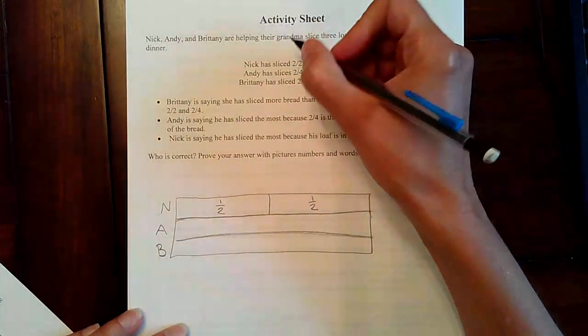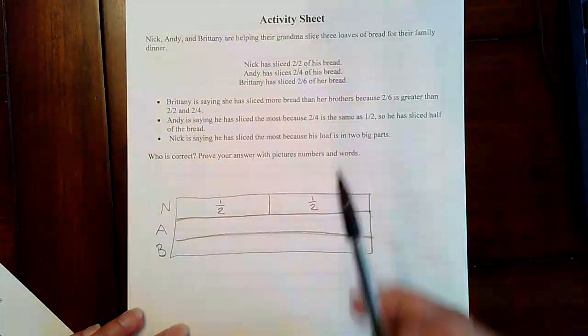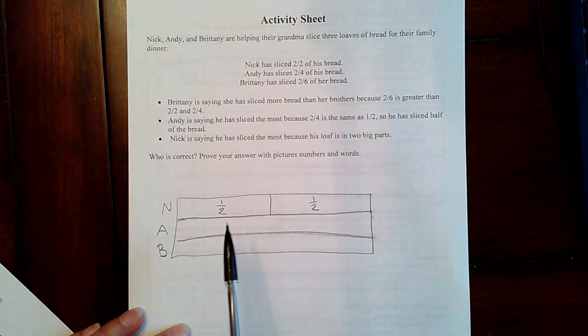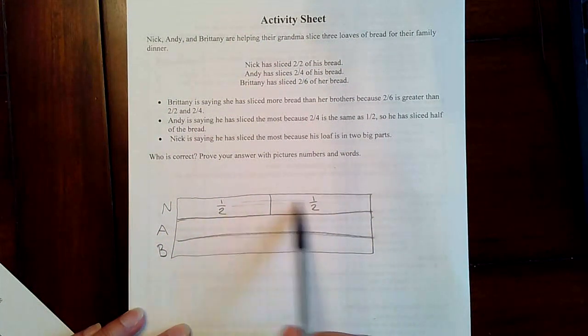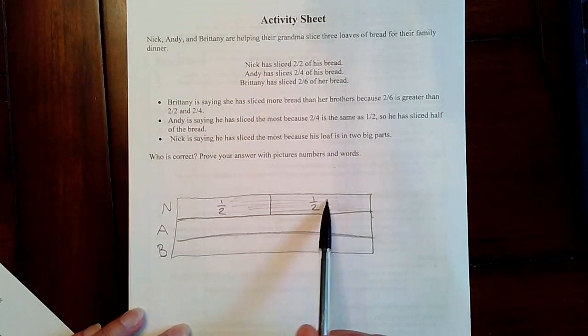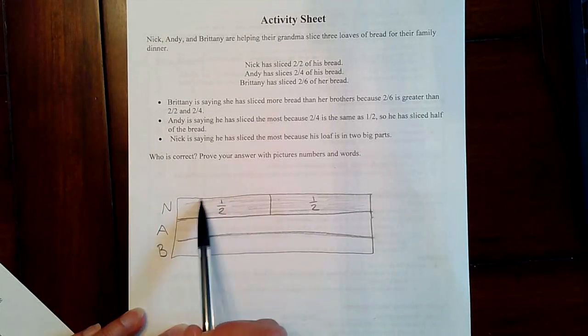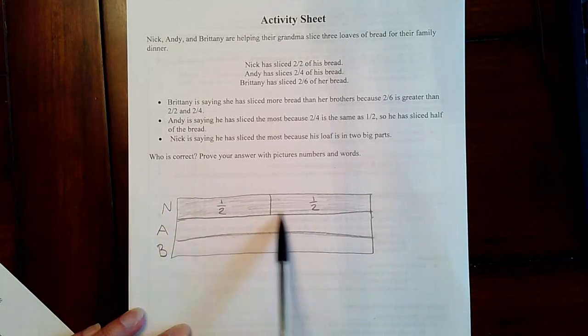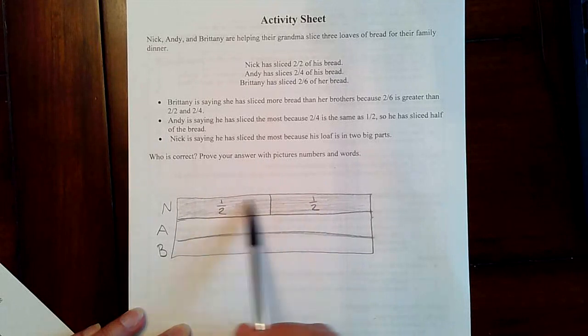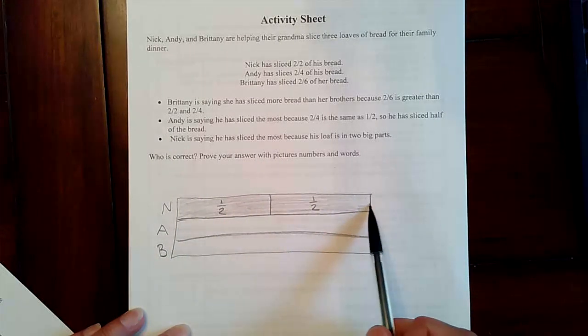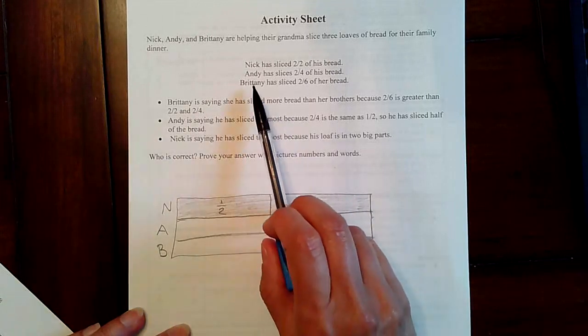So our numerator and denominator is the same. He actually has sliced the whole loaf into 2 parts. So I'm going to do a little shading here to show that Nick has sliced his bread into 2 halves.